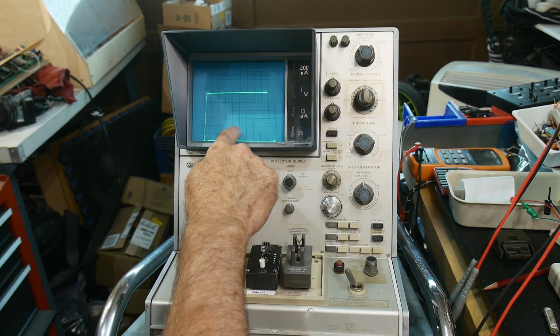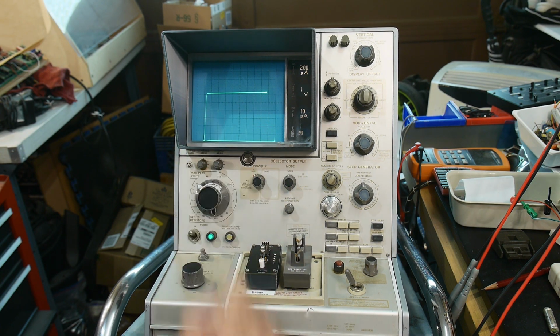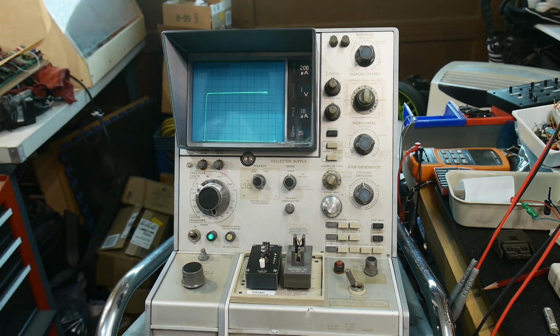So it's 2, 4, 6, 8, 10, 12, about 12 and a half hundred microamps. So about 1.2 milliamps. We're putting in 10 microamps and we're getting out 1.2 milliamps. Okay. That is the beta of the transistor.